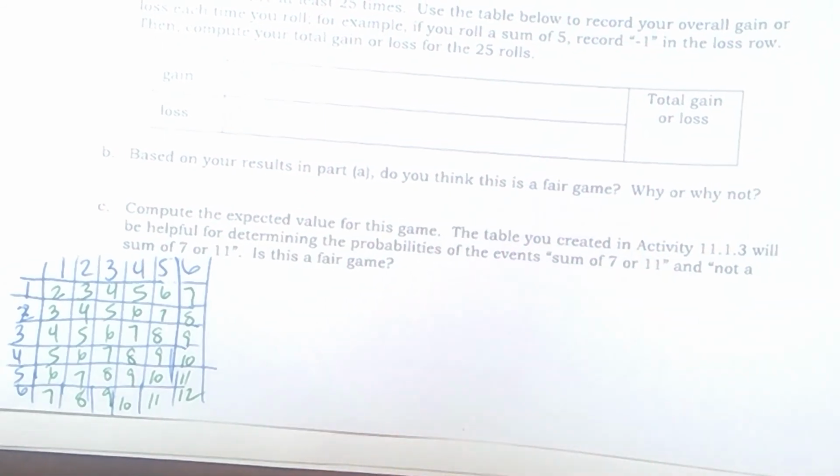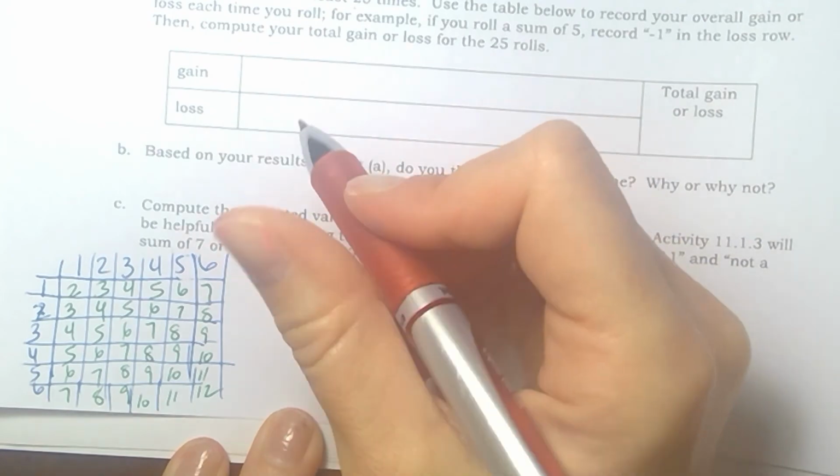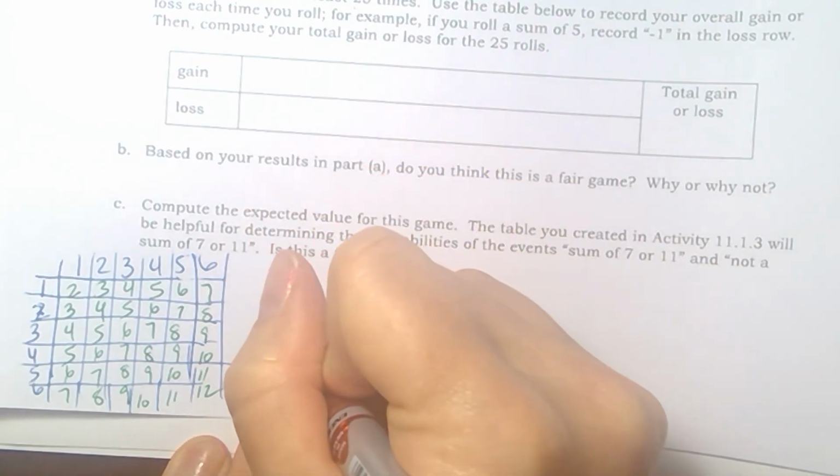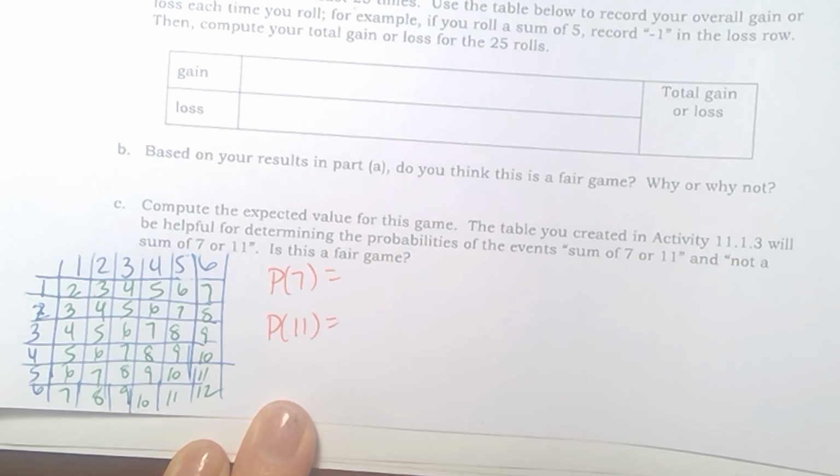Now, based on our game, you're interested in the sum of 7 or 11 and then everything else. So let's see, what is the probability of rolling a 7 or 11? We can do this separately or we can do it together. Let's go ahead and do the probability of rolling a 7 and then the probability of rolling 11, and then we will add that together.